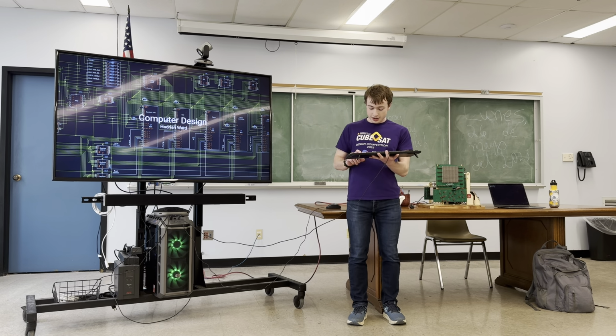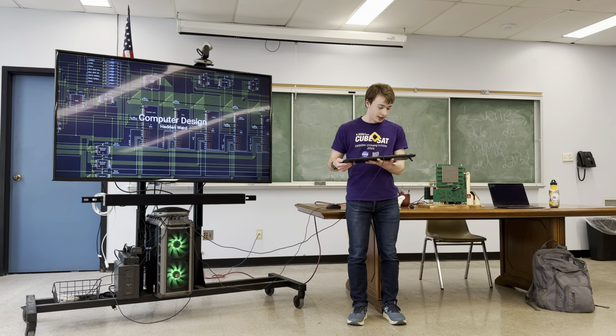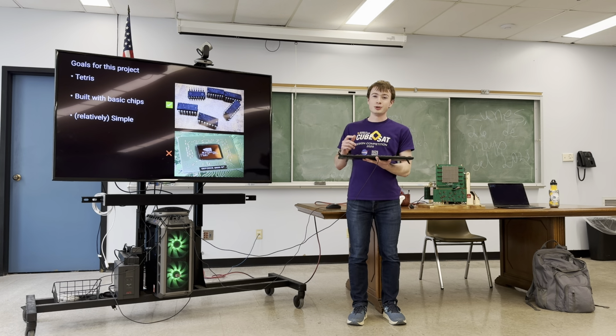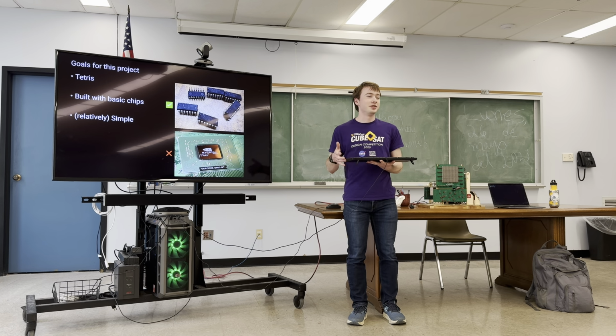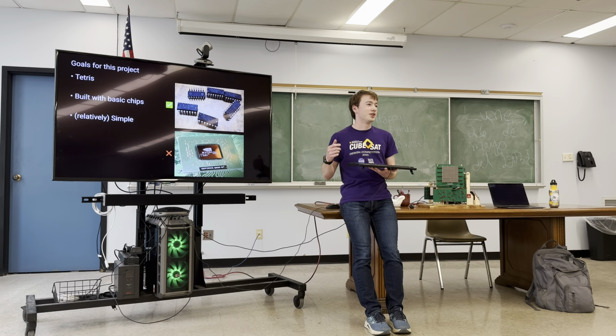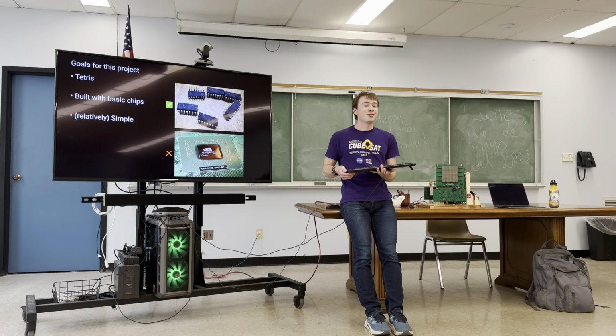Alright, so first I can go over the basics of digital logic because I think it's pretty cool. The goals for this project: I wanted it to be relatively simple, so only basic logic chips used, not anything fancy. So I can't plug an NVIDIA GPU into it or anything. And I did want it to be able to run Tetris or at least something complicated, not just add numbers and nothing else.